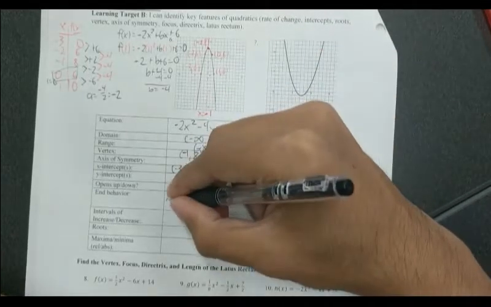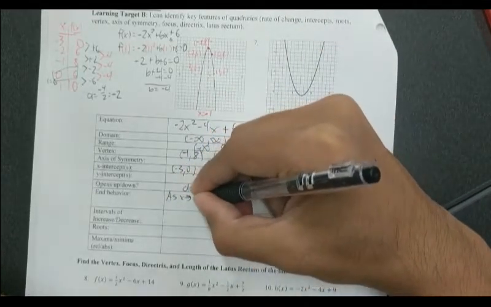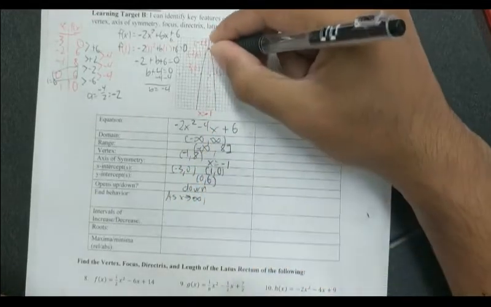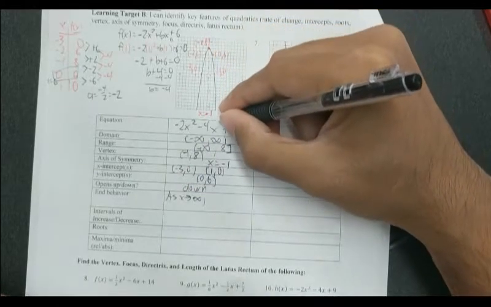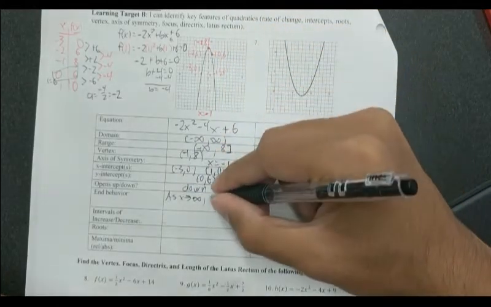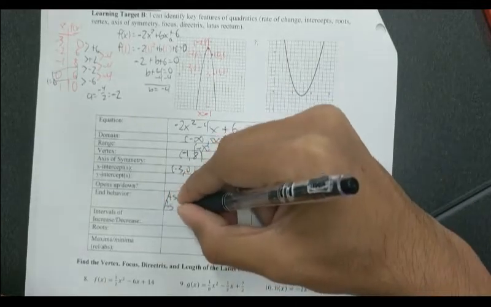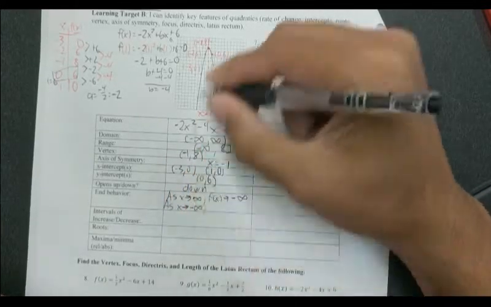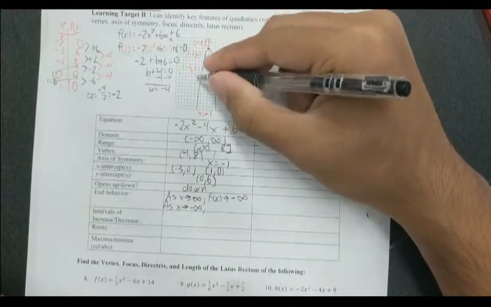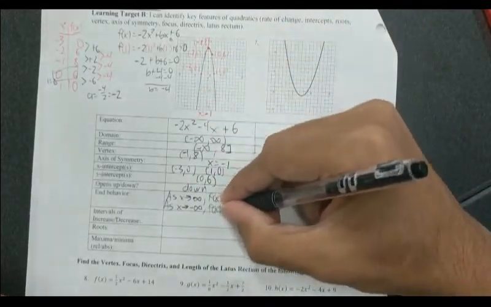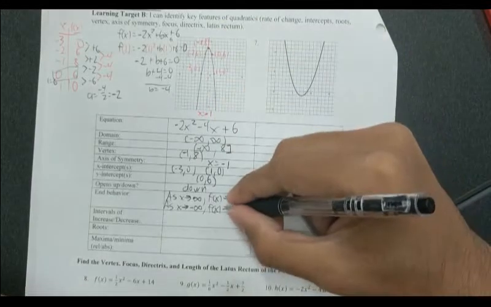End behavior. Okay, so as x approaches infinity, as I go forever to the right, the parabola heads downward forever. So we say that f of x approaches -infinity. And as x approaches -infinity, as we go forever to the left, f of x again goes downward forever, so approaching -infinity.